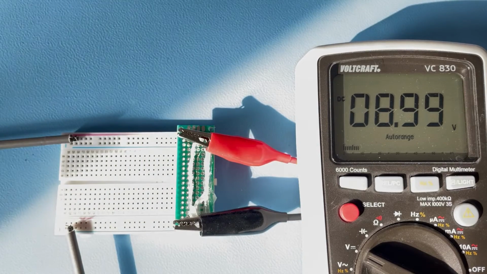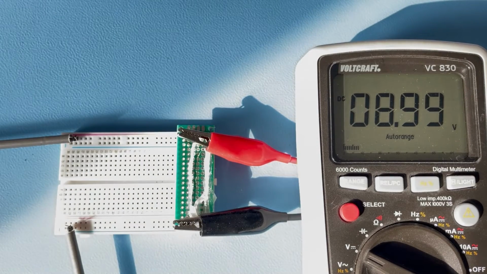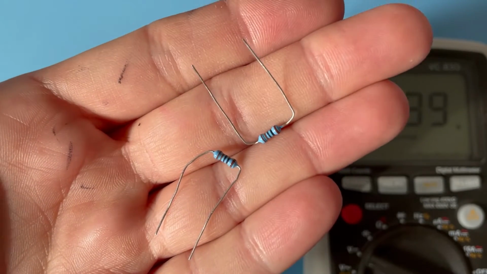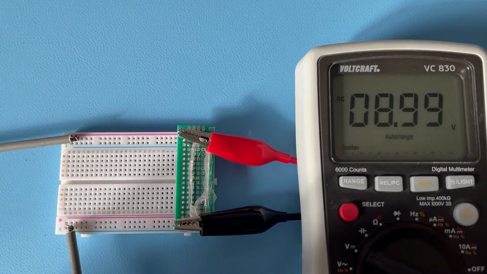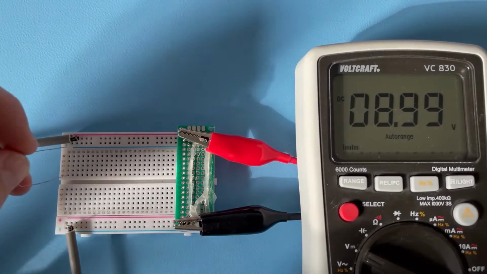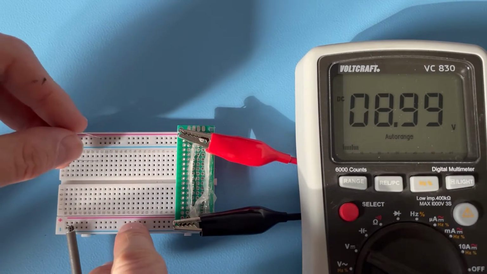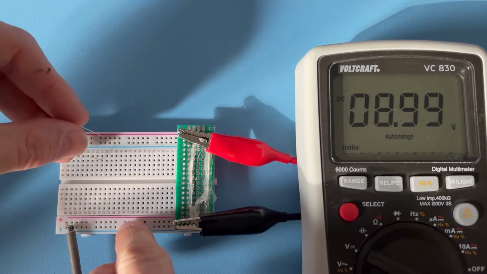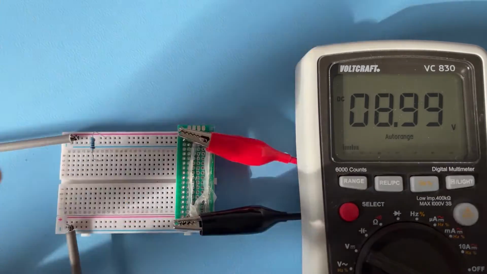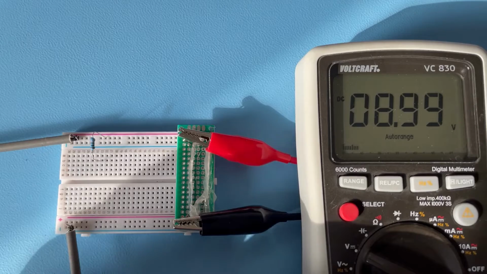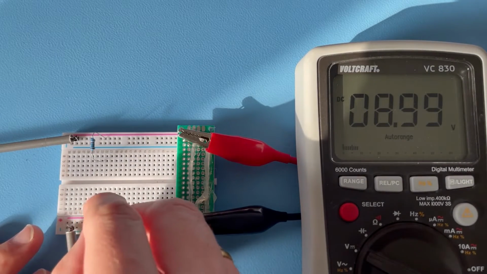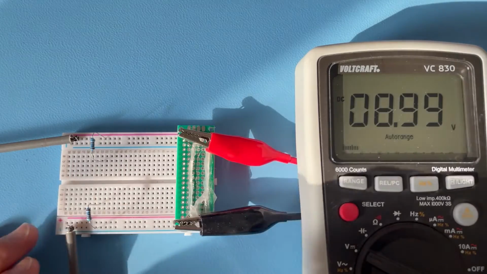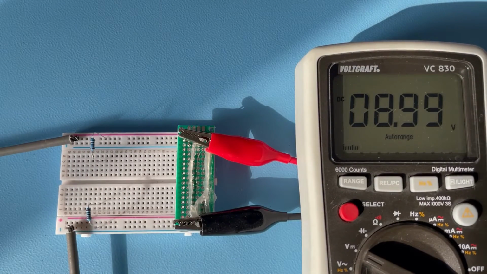And what we start doing now is we have two 1 kilo ohm resistors, and we connect them here from plus downwards, and then we connect them from minus upwards, and there's still no connection made.